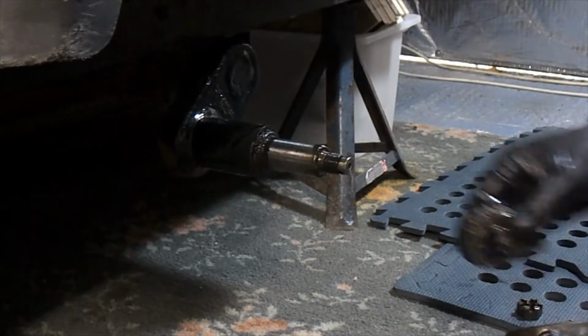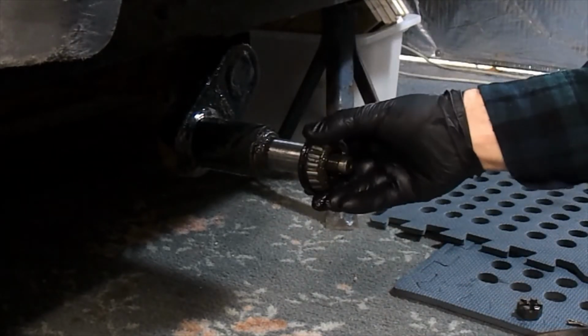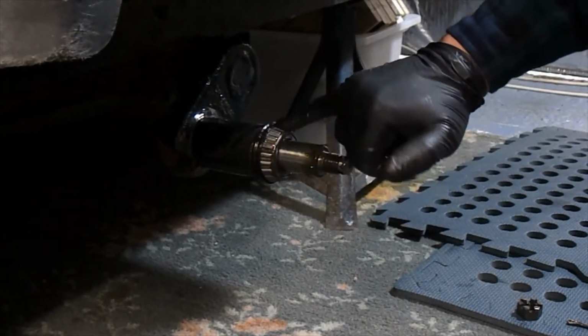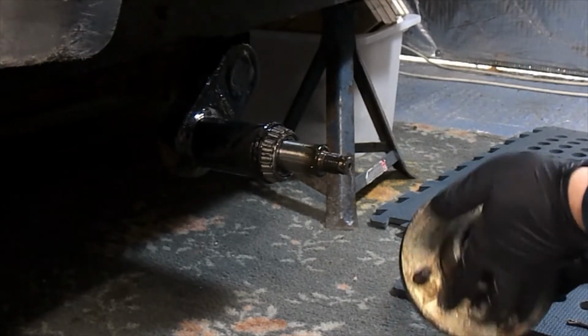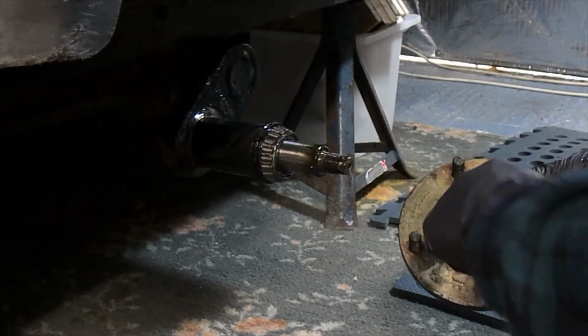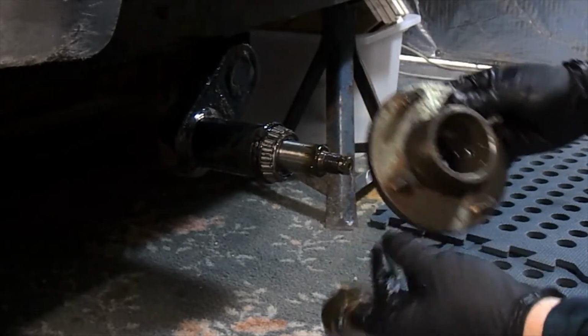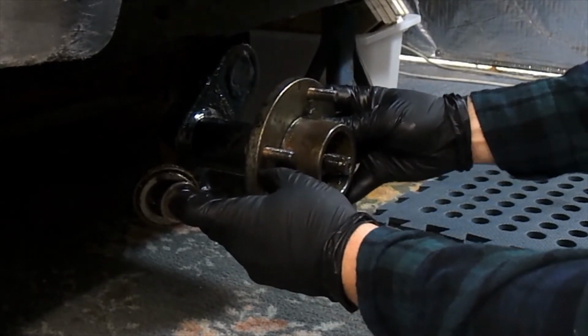One taper bearing in the rear, slides over the shaft. See the rollers. The second in the front. Notice the direction they're opposing each other.